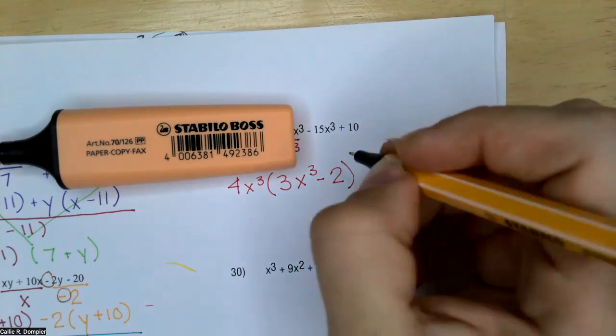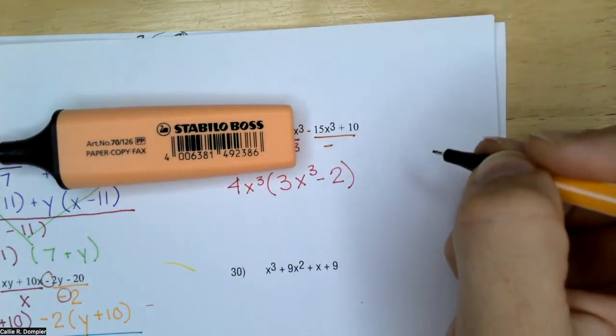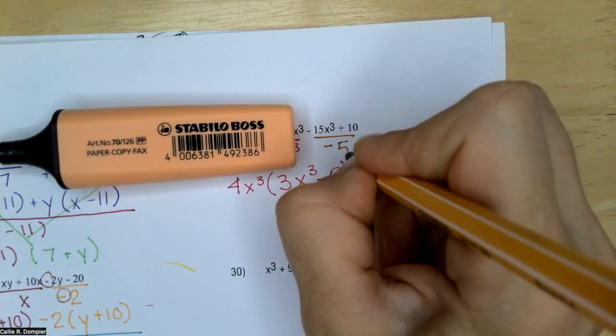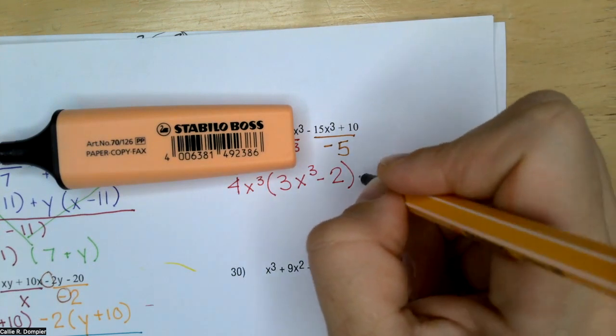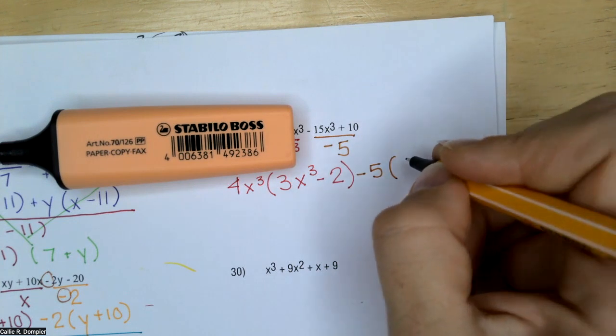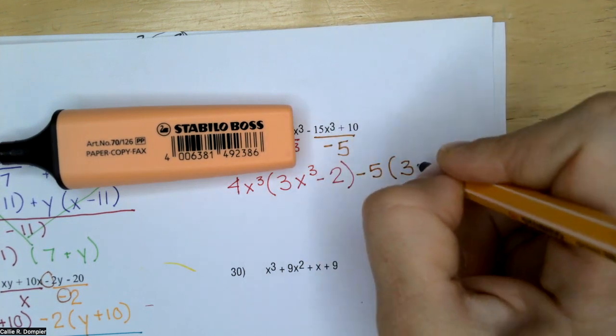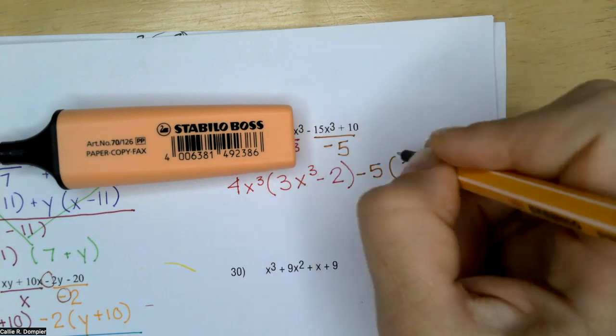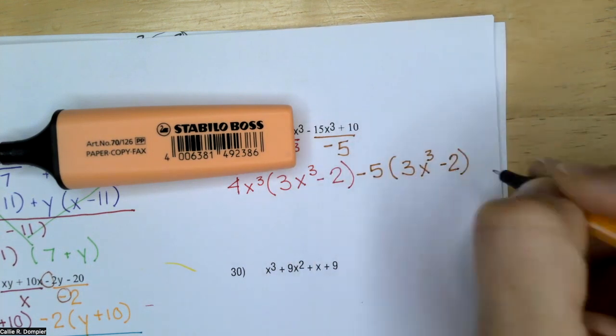Negative 15x to the 3rd. So it's going to be a negative number. The only number that goes into both 15 and 10 is 5. 15 divided by negative 5 is a positive 3. x to the 3rd. 10 divided by negative 5 is a negative 2.